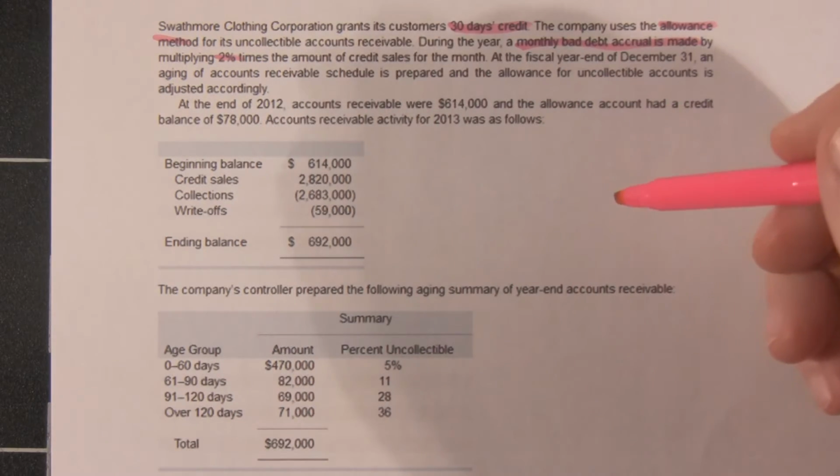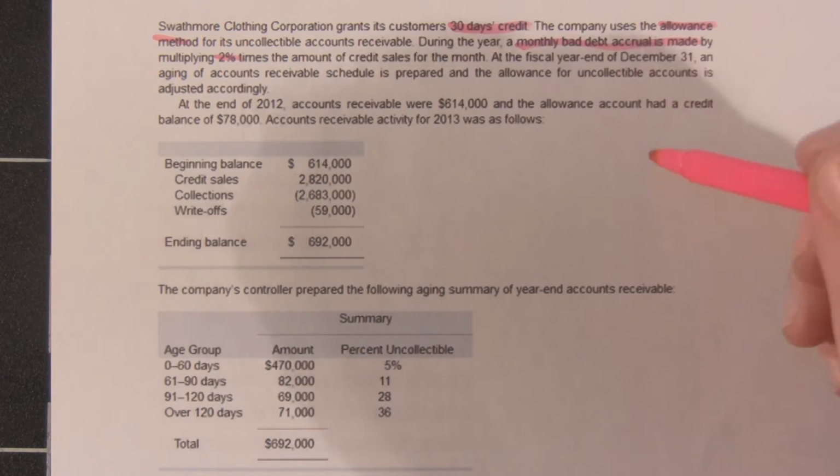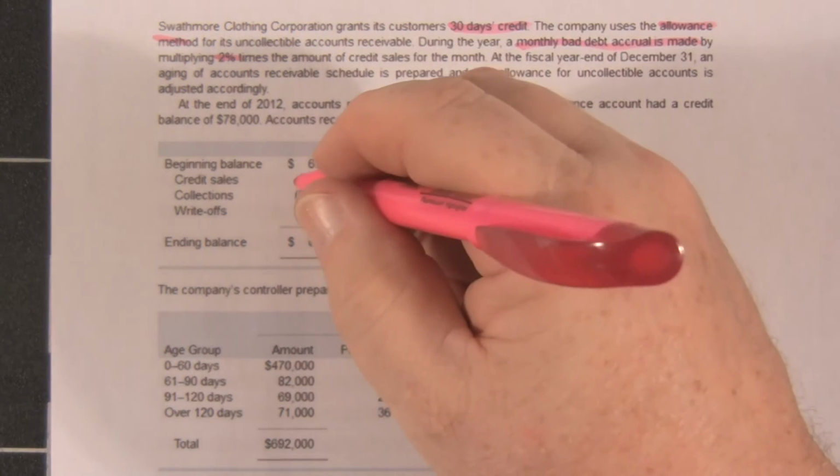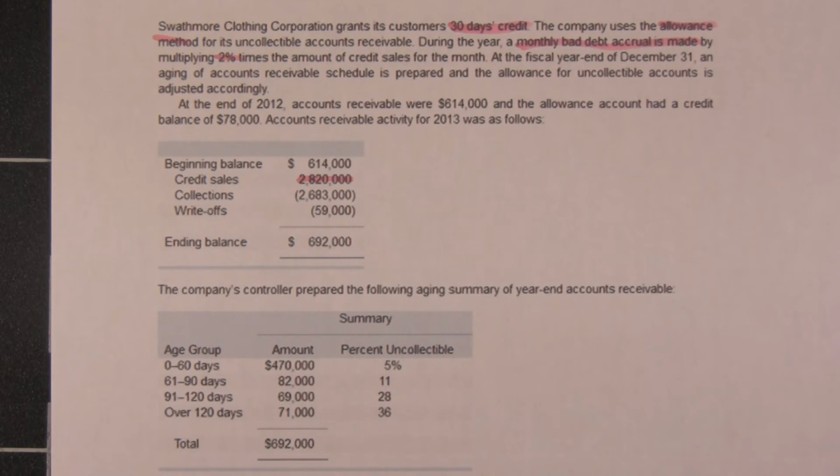Accounts receivable activity for 2013 was as follows. Now remember, they adjust their books monthly, so this is a monthly sales number. So we have to come up with 2% of that.